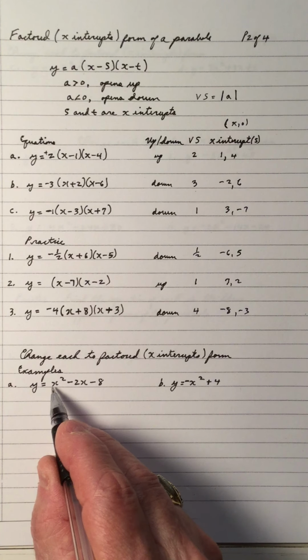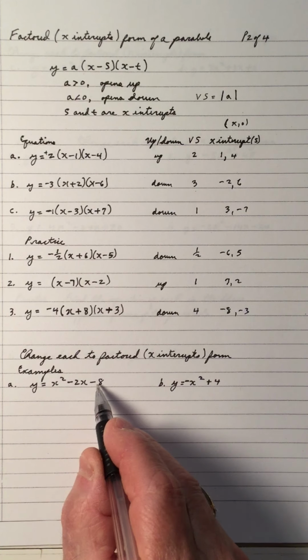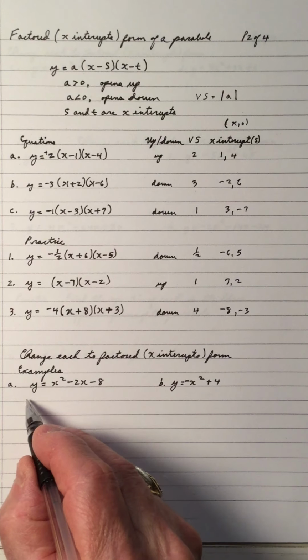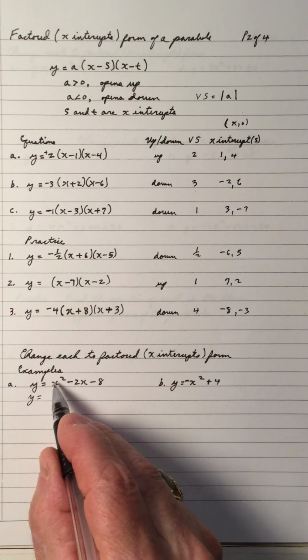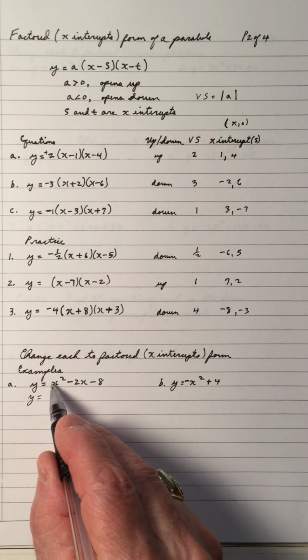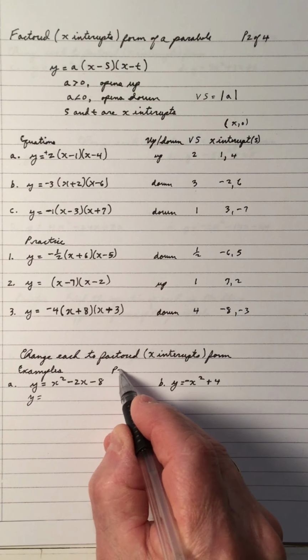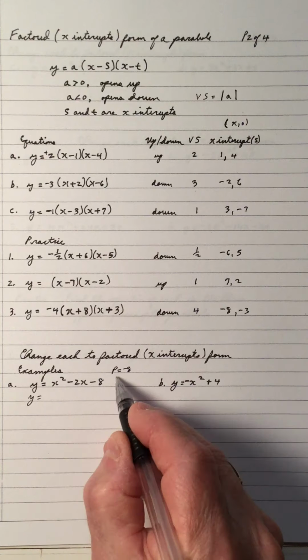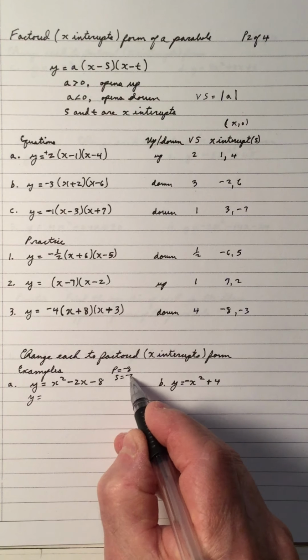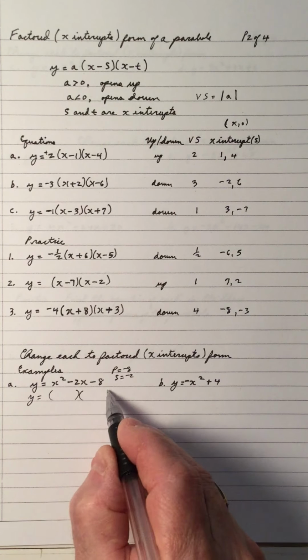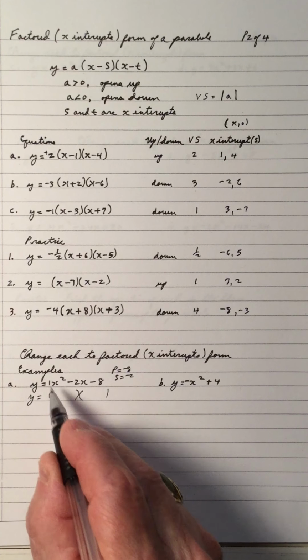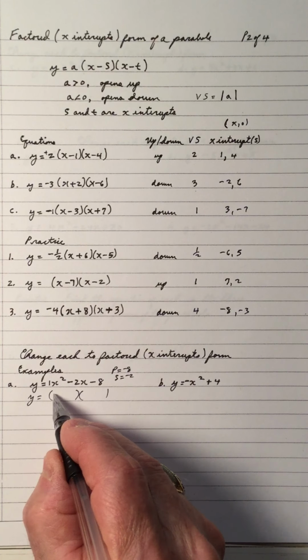Y equals ax squared plus bx plus c. So I have to write them as factored. That means we will factor the right side. I have a 1 here, so the product is negative 8. Sum is negative 2. Because that's a 1, this is easy to factor.